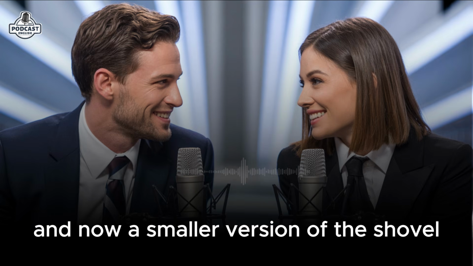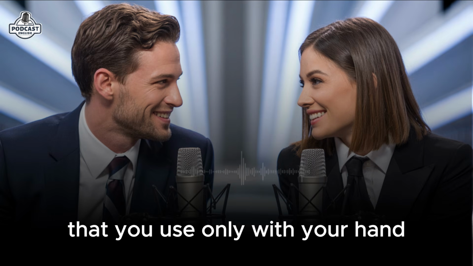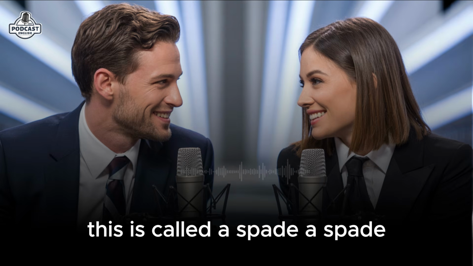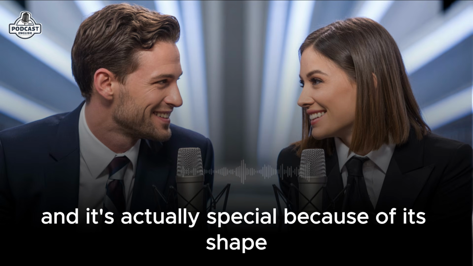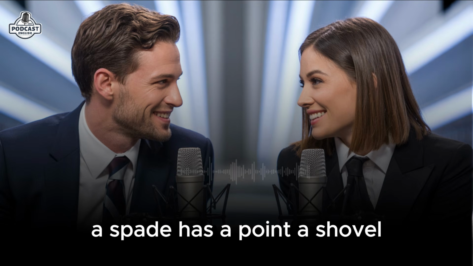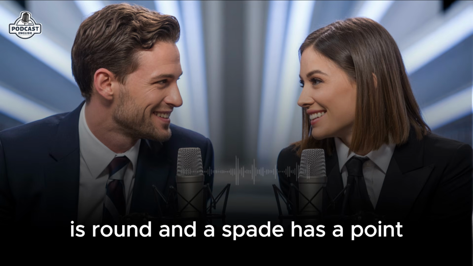If you want to make a hole in the ground and things like this, you use a shovel. And now a smaller version of the shovel that you use only with your hand, this is called a spade. So this is very small, like you said, and it's actually special because of its shape. A spade has a point. A shovel is round and a spade has a point.